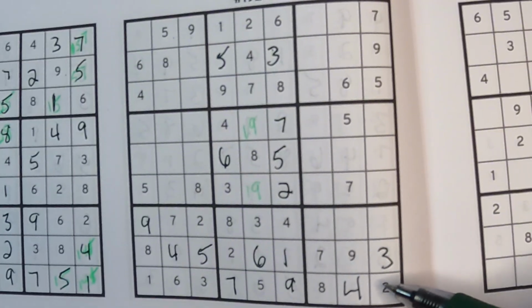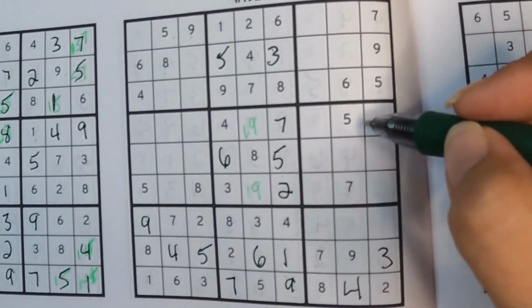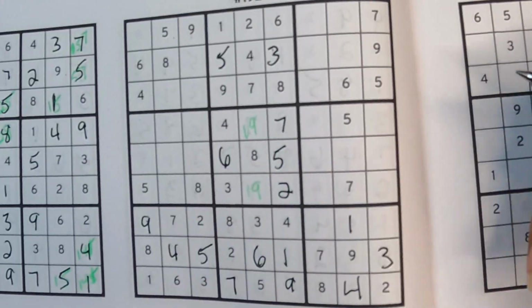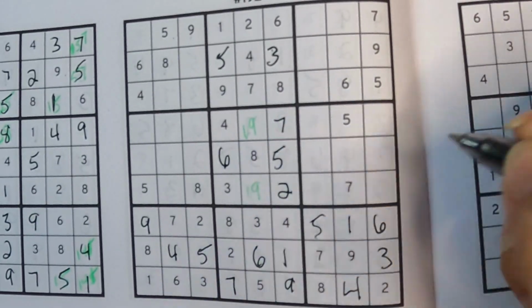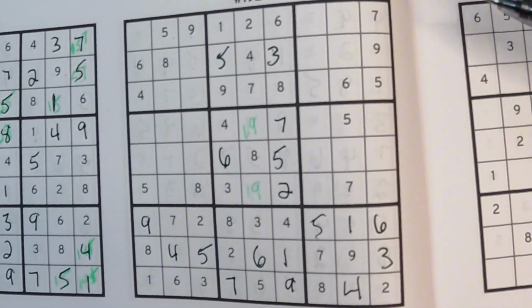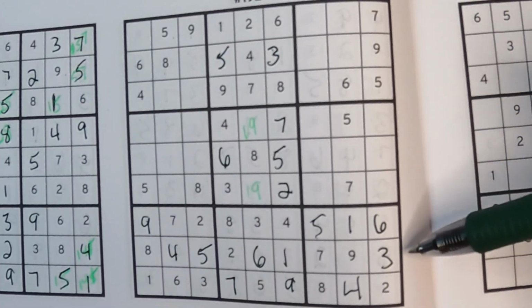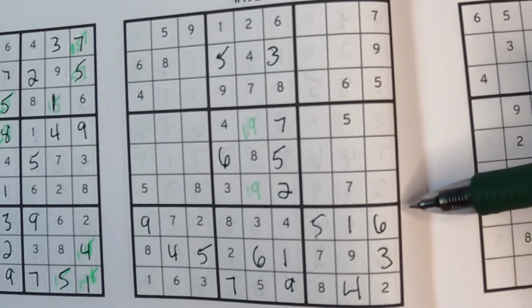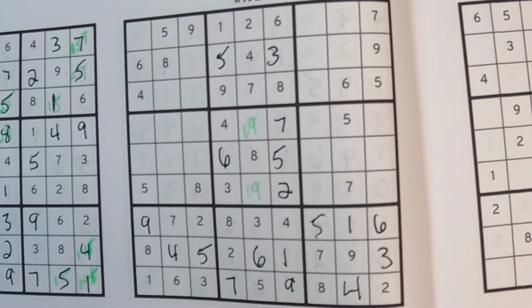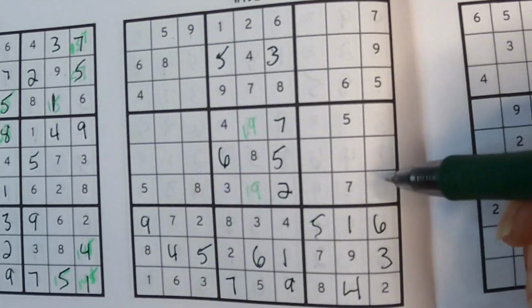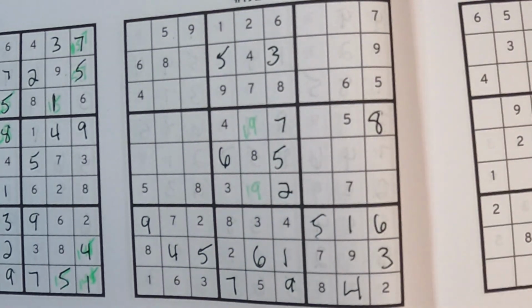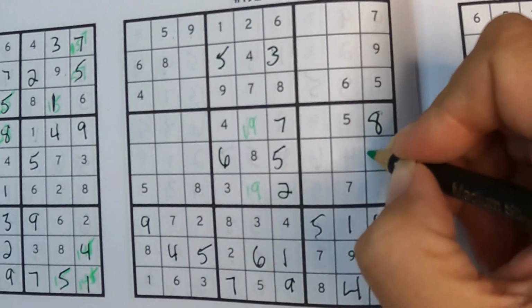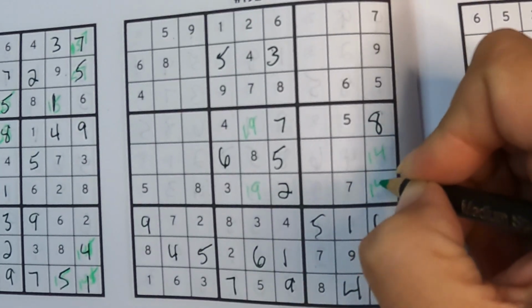For this box, we're missing 1, 5, and 6. We've got 5 and 6 here, so this is our 1. 5 here, so 6, 5. For this column now, we're missing 1, 4, and 8. We've got an 8 covering here and an 8 covering here, so our 8 must be here, but I don't see any other help. So 1, 4, 1, 4.